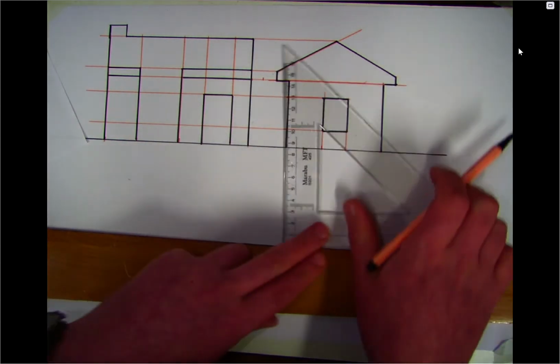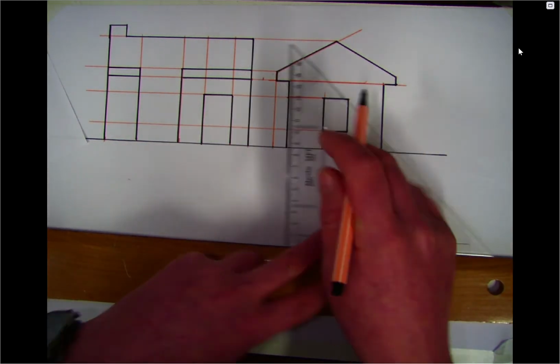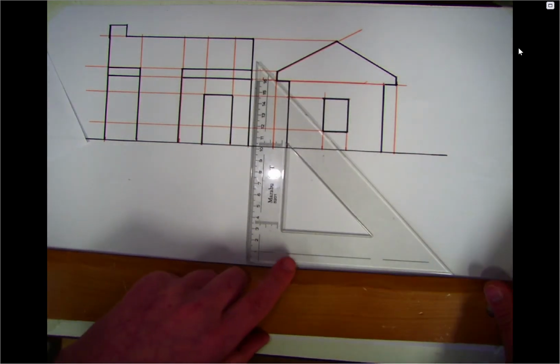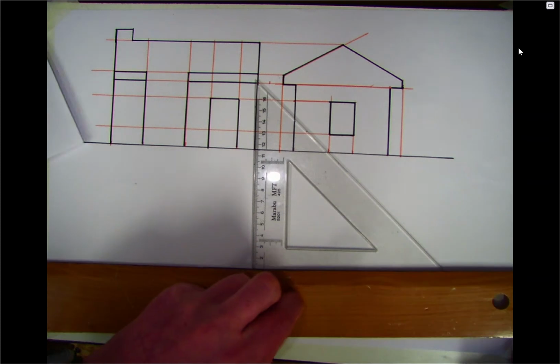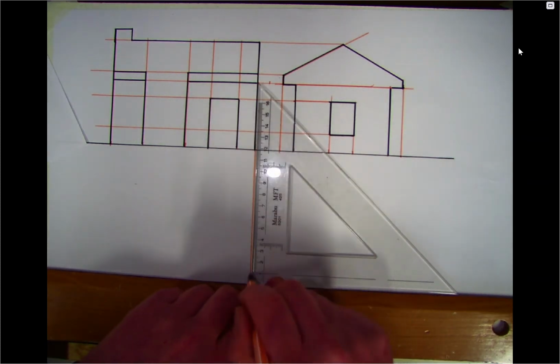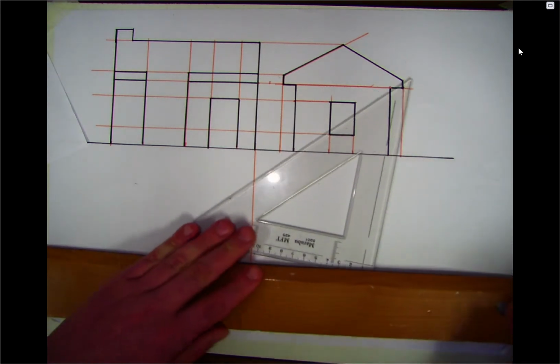So what I'm going to do now is bring down all my points. I'll have to bring these here and project them down at 45 degrees to figure out my plan view.